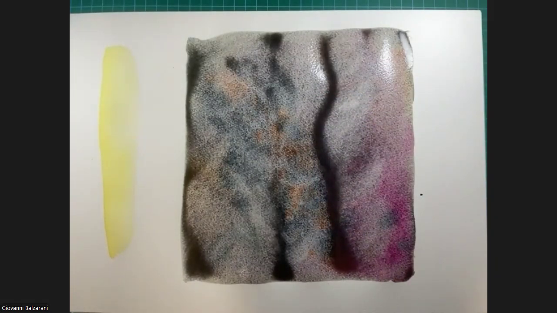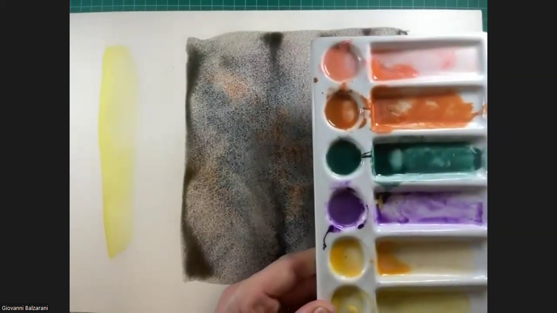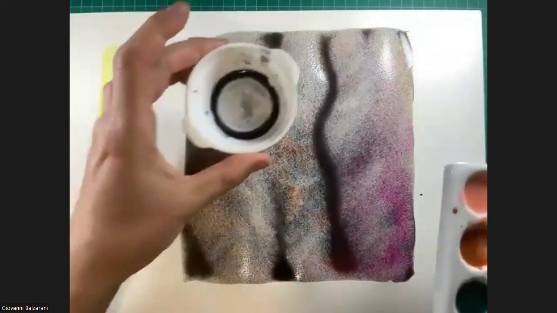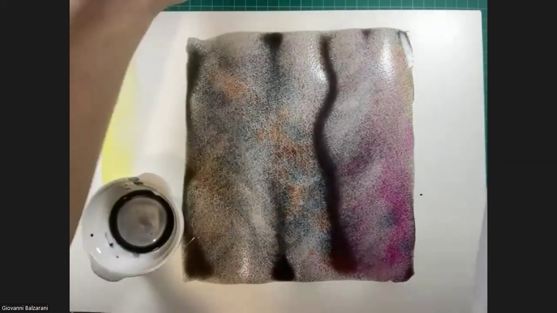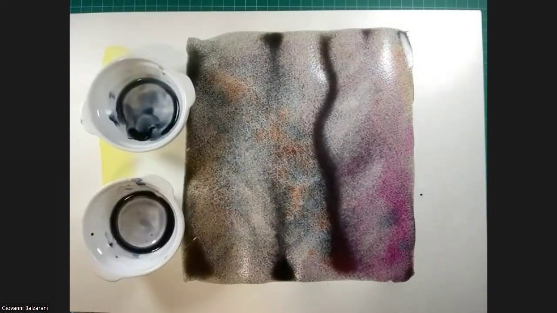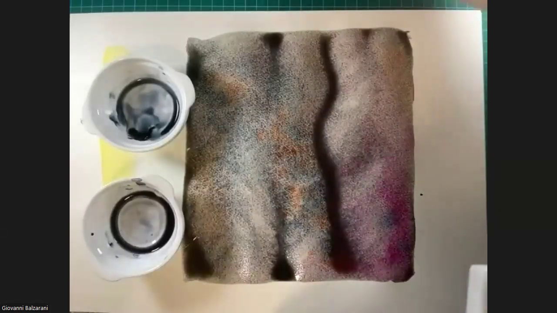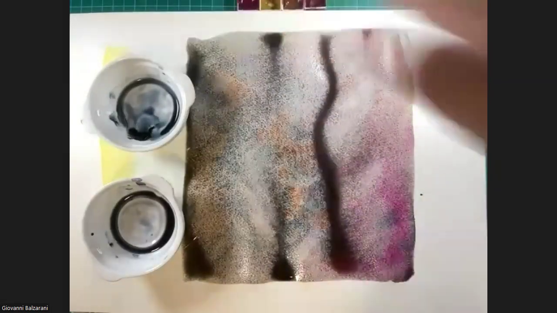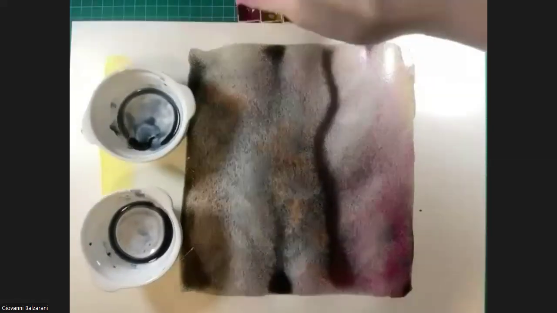Did you show your palette, Giovanni? Okay, this is my dish. This is Payne's blue gray and Payne's gray. Well, it looks like stones with all those colors in there.